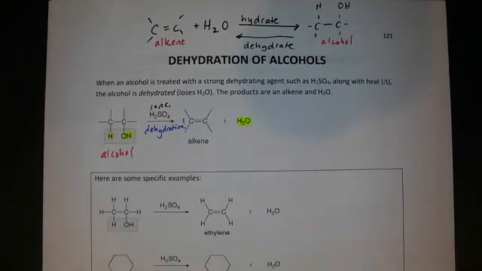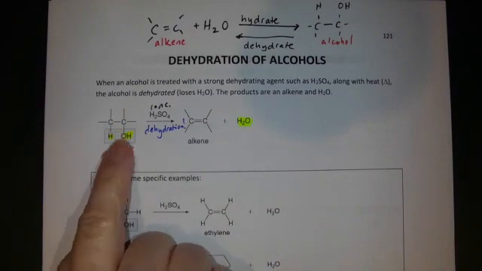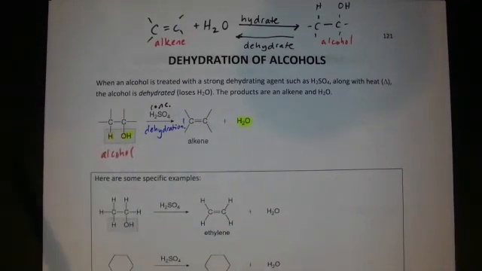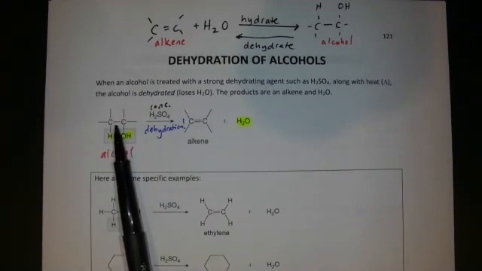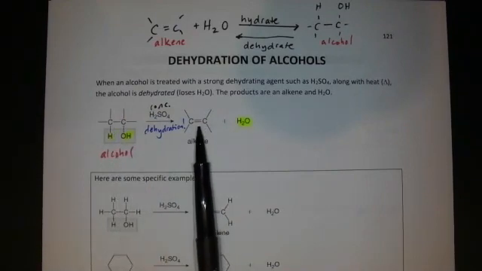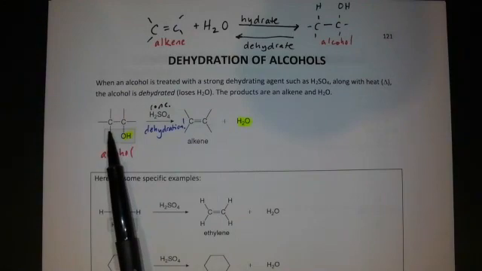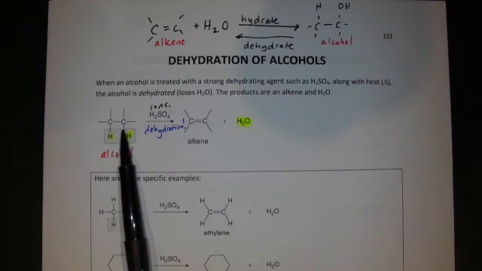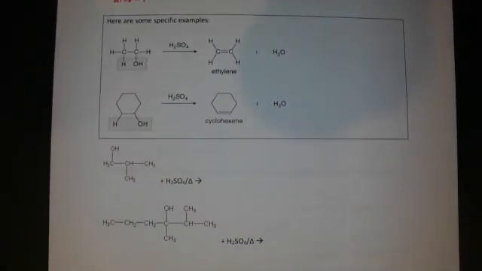What happens to the rest of the alcohol compound? The bond that used to be a single bond becomes a double bond. That bond to the H has been broken. This bond to the OH has been broken, and so a new bond forms between those two carbons. So let's look at a couple of examples of that.